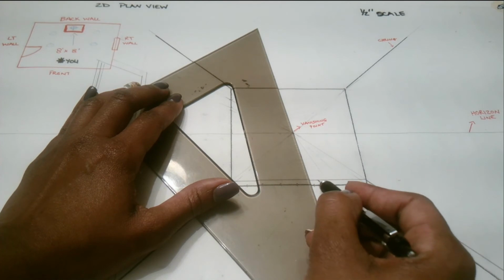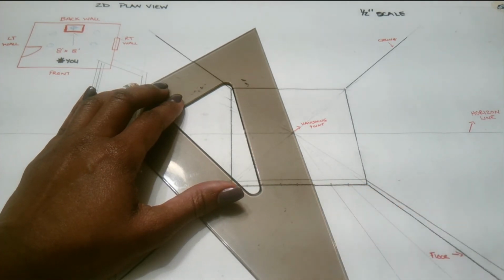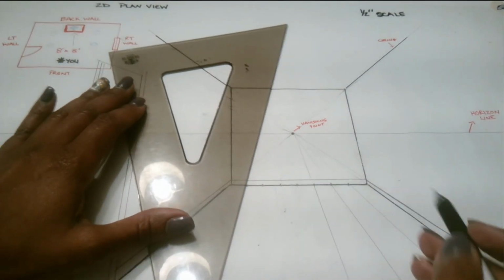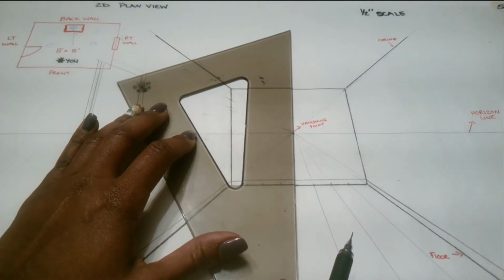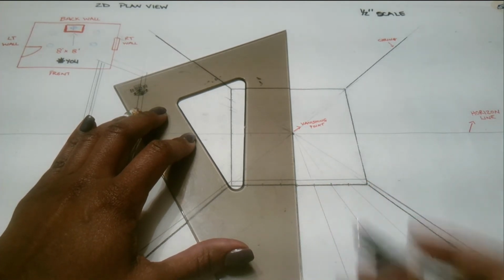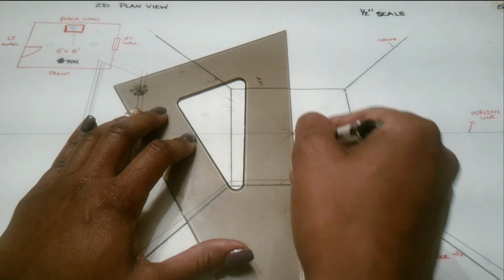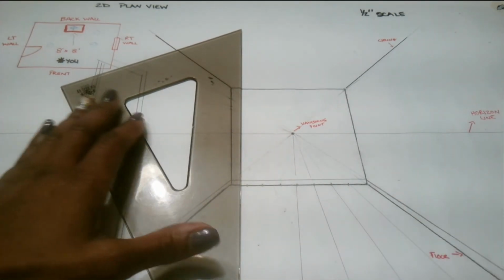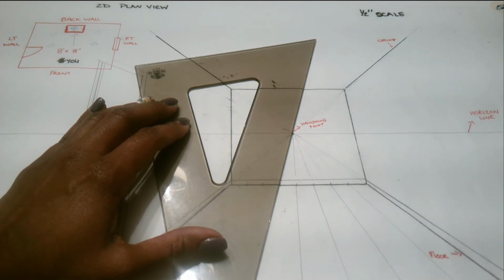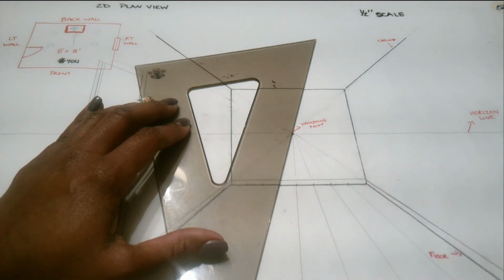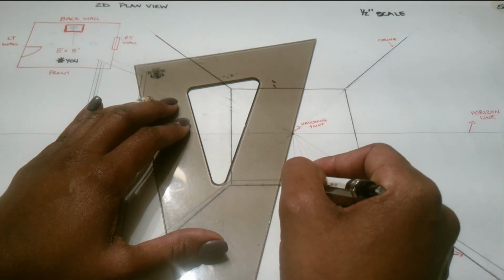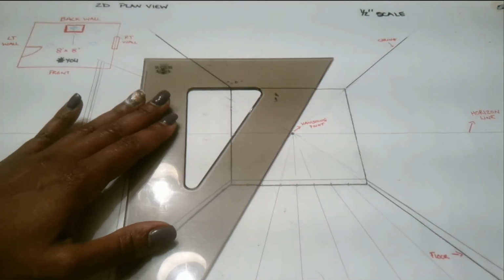Notice how the spacing is evenly spaced because I've made that measurement spot on, and I'm using that vanishing point as a guide, and every line, parallel line that comes towards you is getting bigger the closer it is to where you are standing, and is vanishing off into the distance.